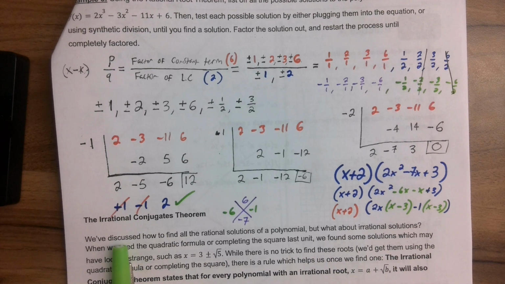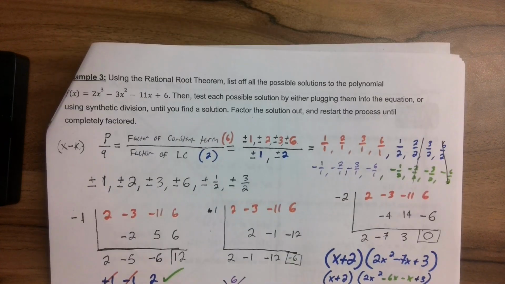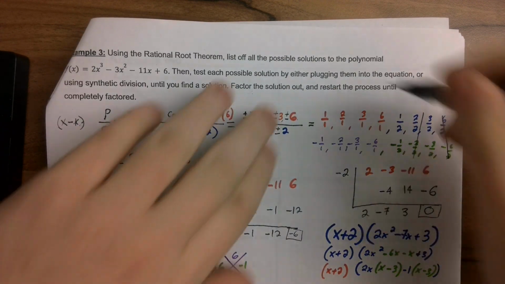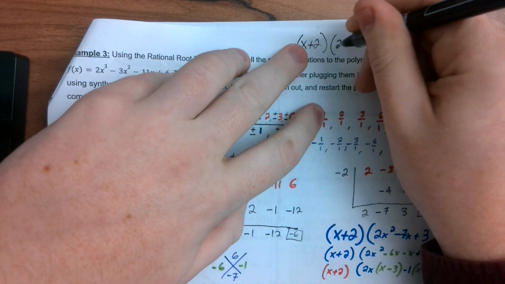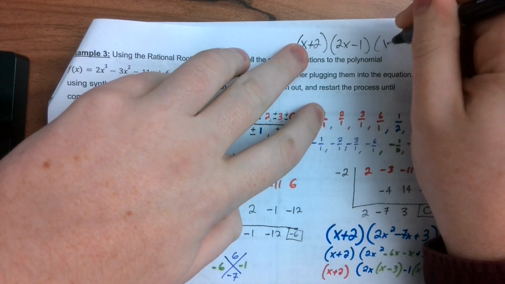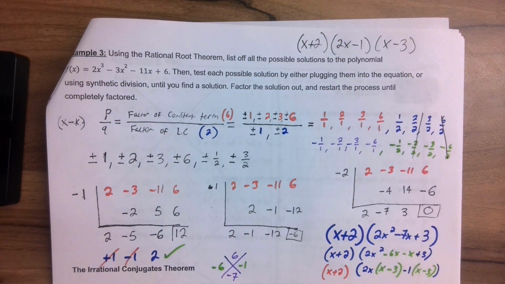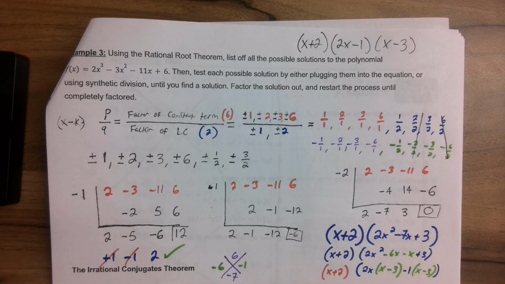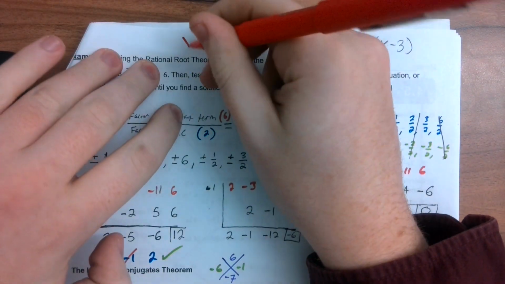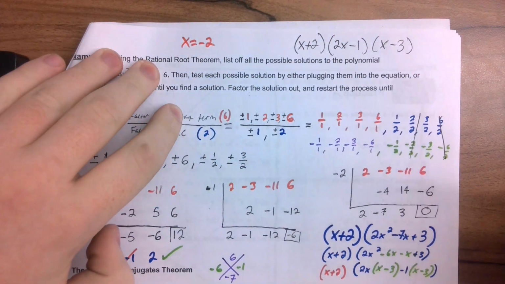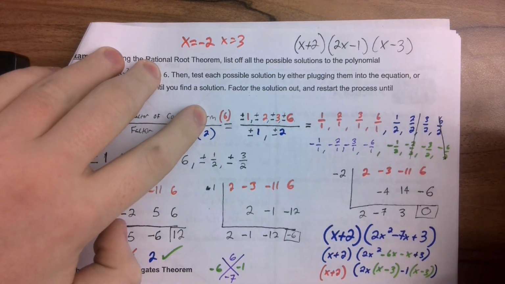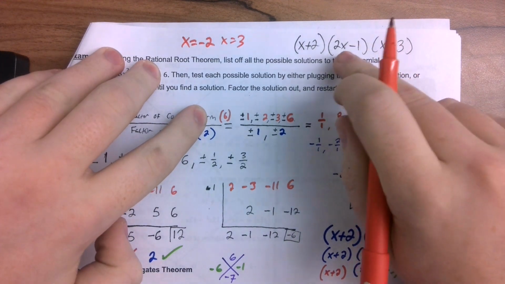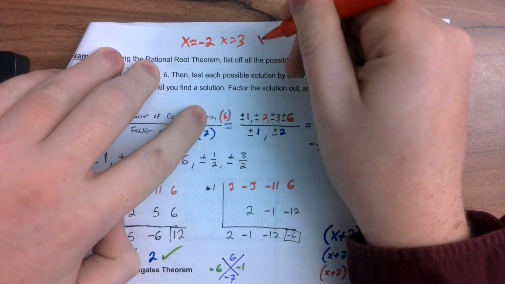The final factored form of this equation is going to be as follows. And I'm going to write it up here because we're running a little low on space. x plus 2 times 2x minus 1 times x minus 3. The roots of this polynomial are negative 2, because negative 2 plus 2 is 0; 3, because 3 minus 3 is 0; and the thing that we would plug in for x to make this work, 1/2.